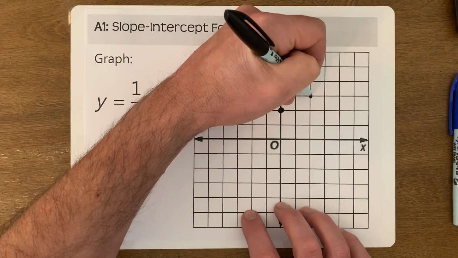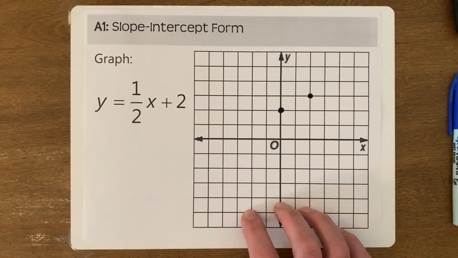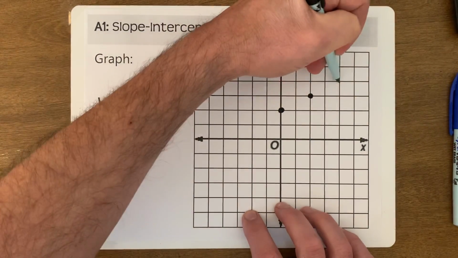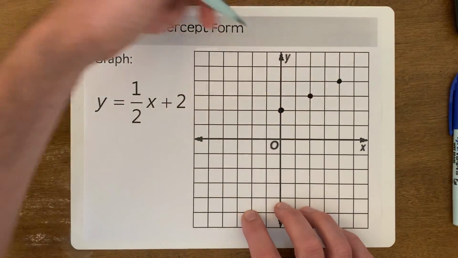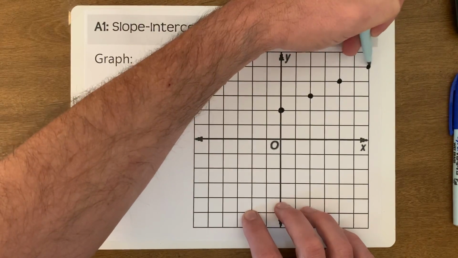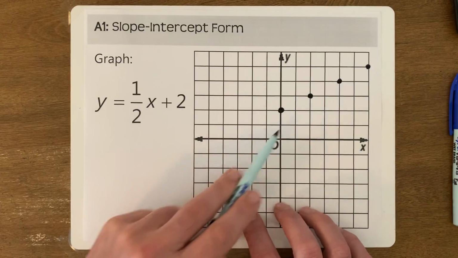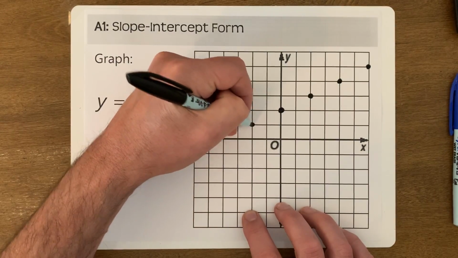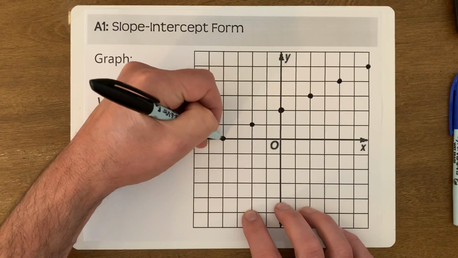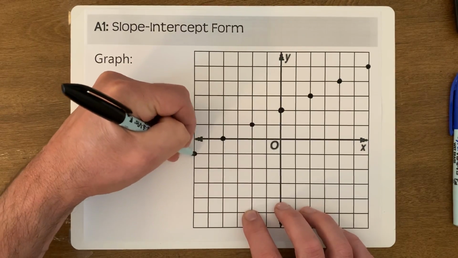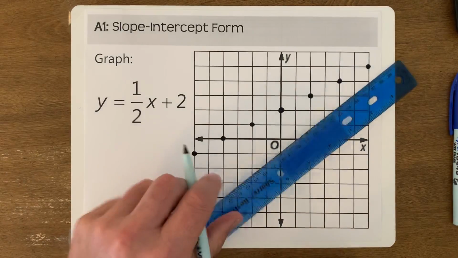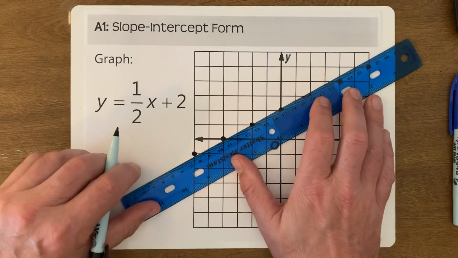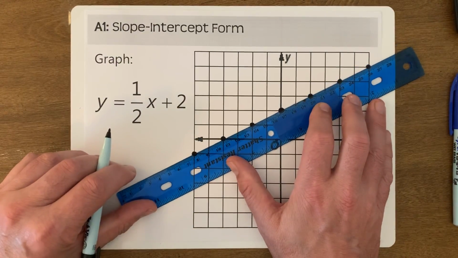Up 1, 2 to the right, and then there's my next point. I do it again, and one more time, up 1, 2 to the right. Now to continue this pattern on back, down 1, back 2, down 1, back 2, and down 1, back 2. Clearly all of these points are going to be in a line. And so here we go.